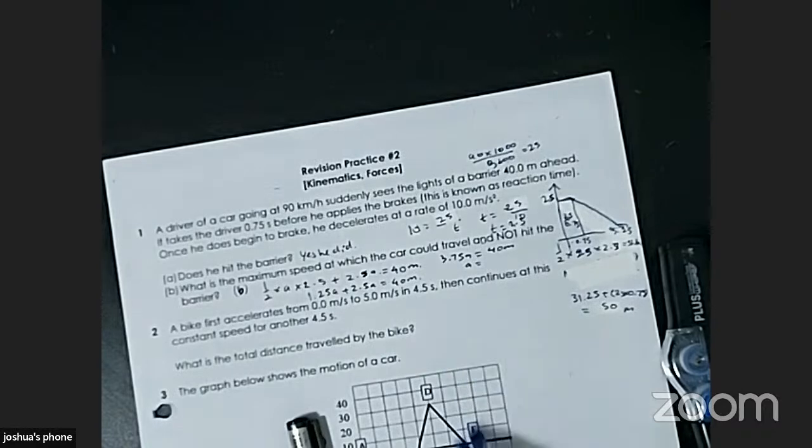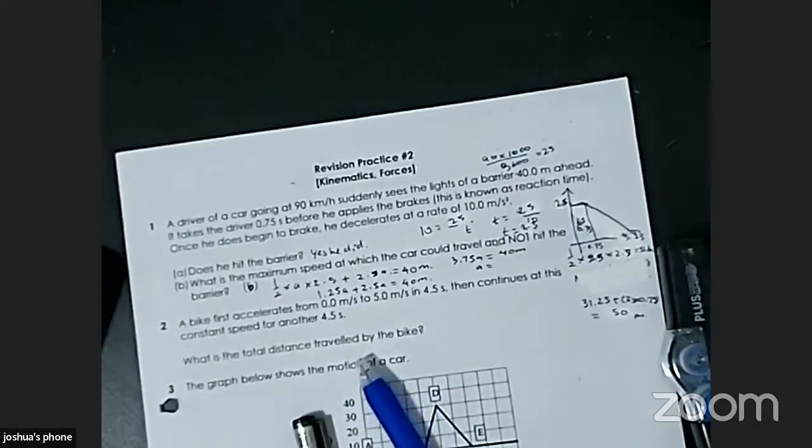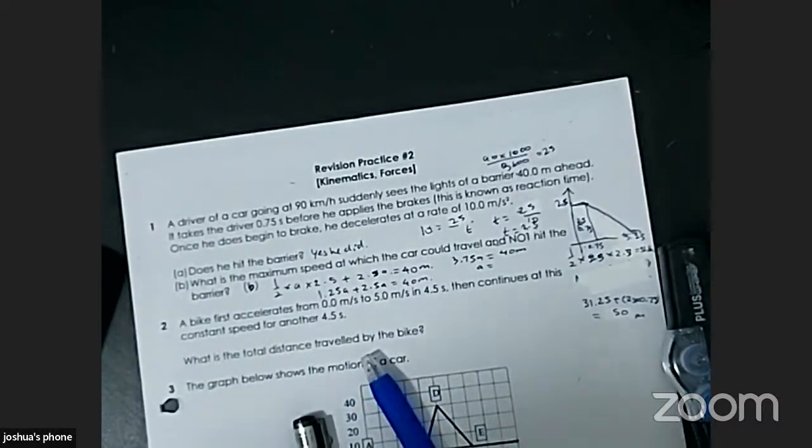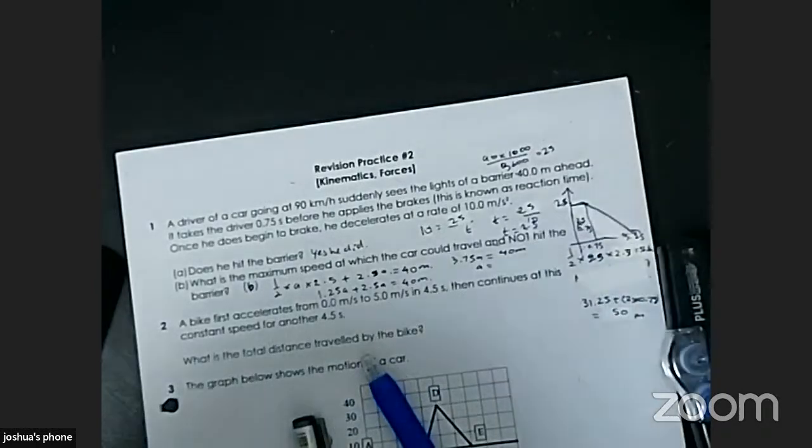So Joshua, how do you handle part B? I tried using the formula like this, right?